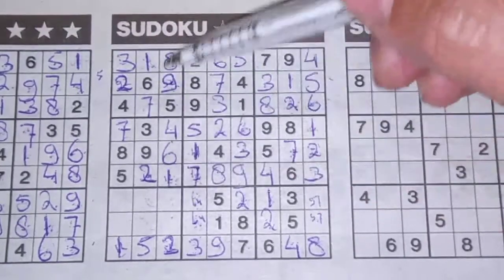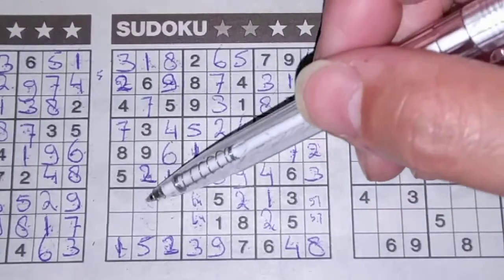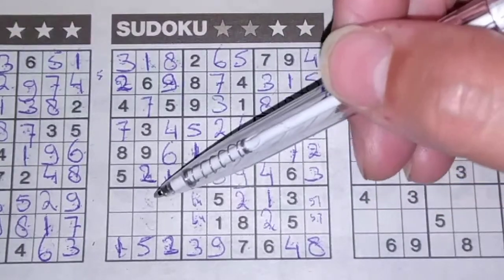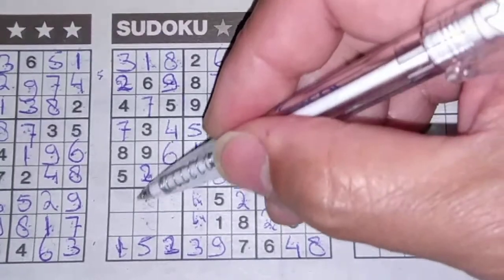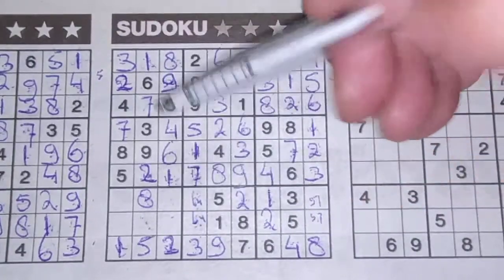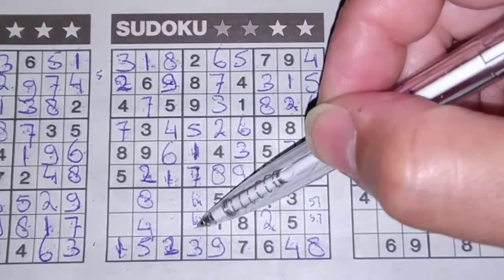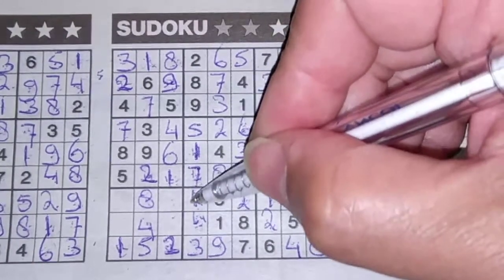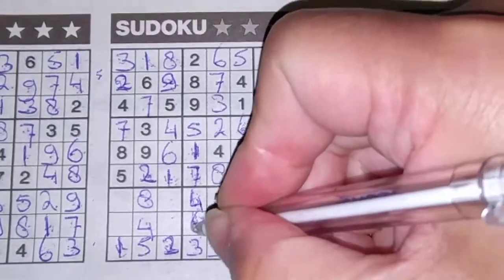8 in the first column, 8 in the third column. So in the column between, the second column, the only 2 places left for the 8 should be here or there. I see here an 8, no 8 there. 8 should be here. 1 number left in the second column for the number 4. Now we have a 4 here, so this cannot be anymore a 4. This should be the 4, and this should be the 6.